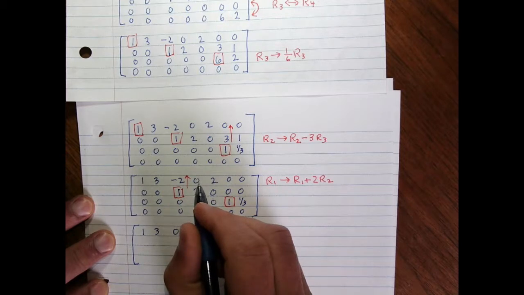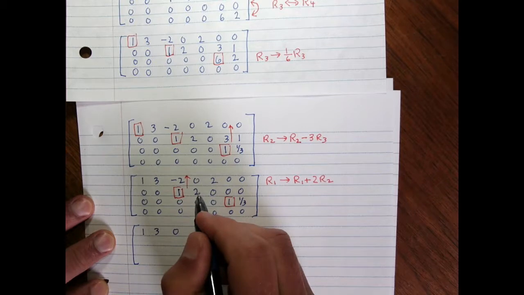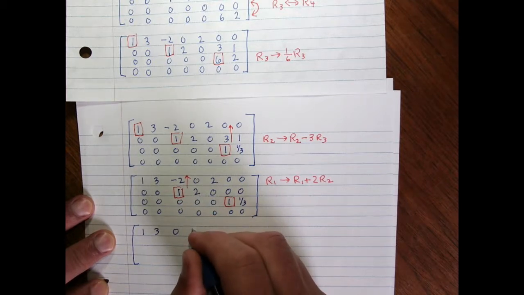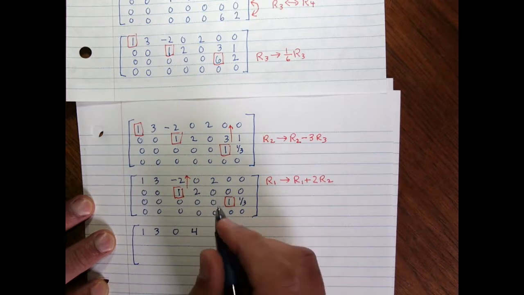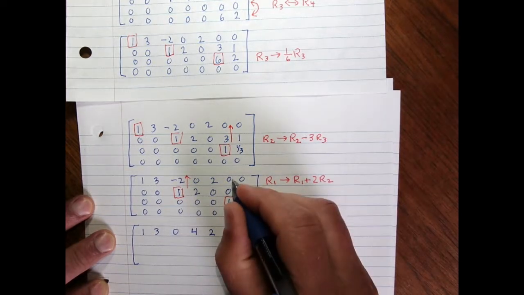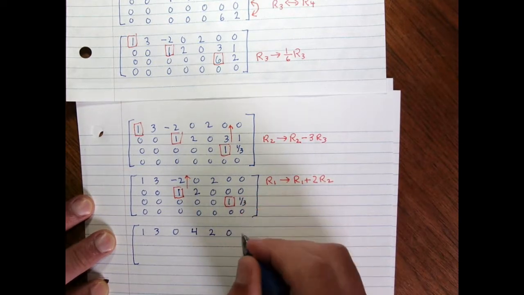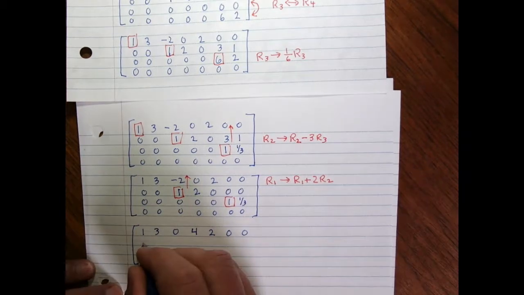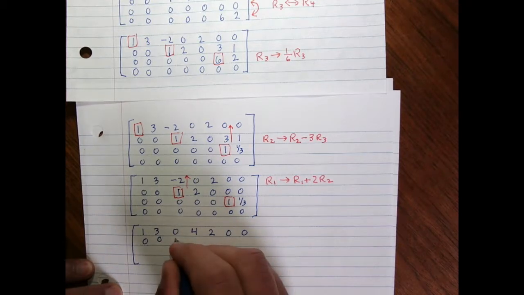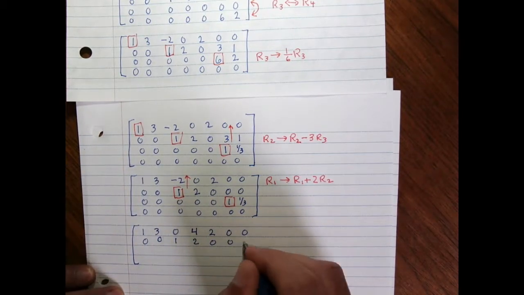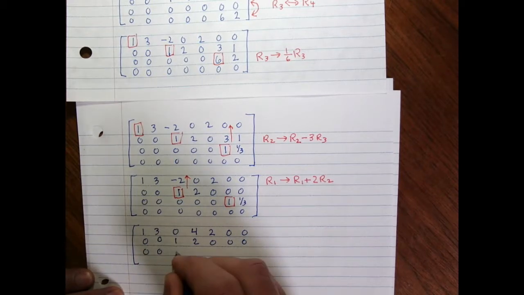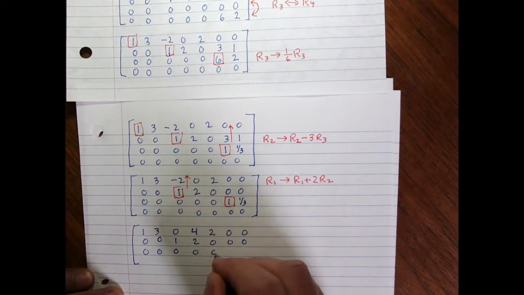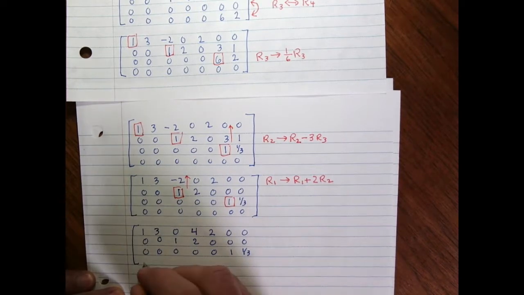And now I should be careful here. Row 1 plus 2 times row 2. So I have 0 plus 2 times 2 is actually going to be 4. And I have 2 plus 2 times 0 will stay 2. 0 plus 2 times 0, 0 plus 2 times 0. So I think I have 1, 3, 0, 4, 2, 0, 0. 0, 0, 1, 2, 0, 0, 0, 0, 0, 0, 0, 0, 1, 1/3, and a row of zeros.